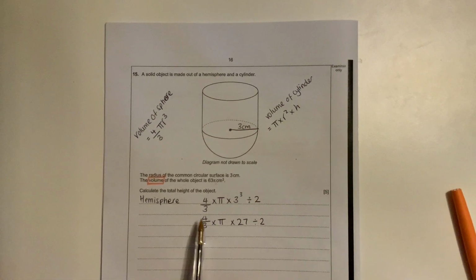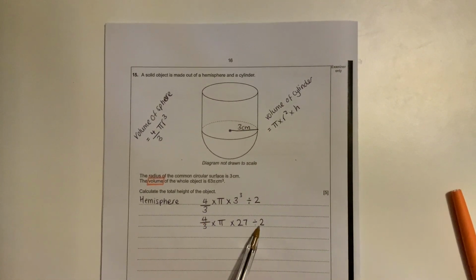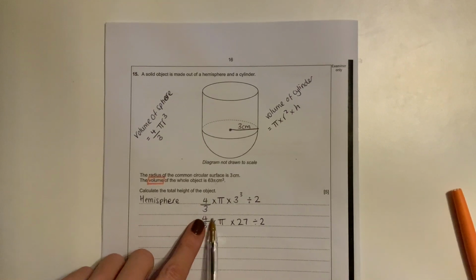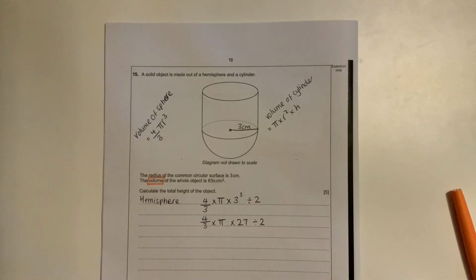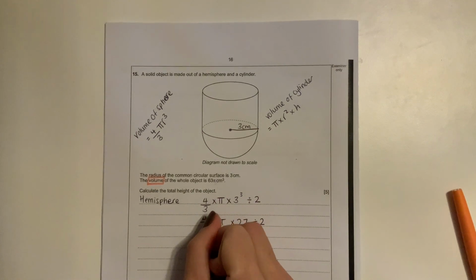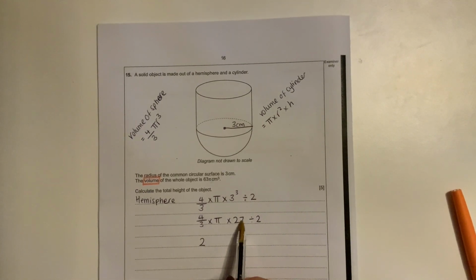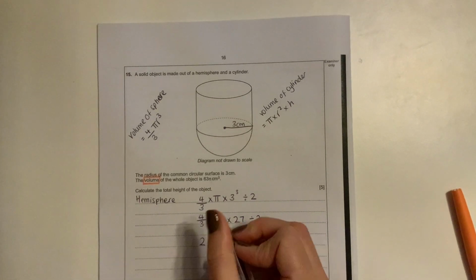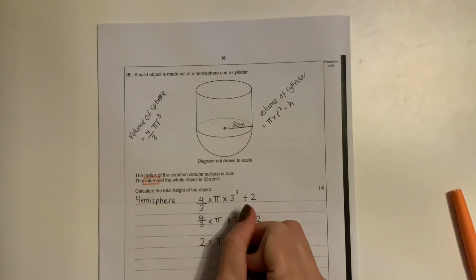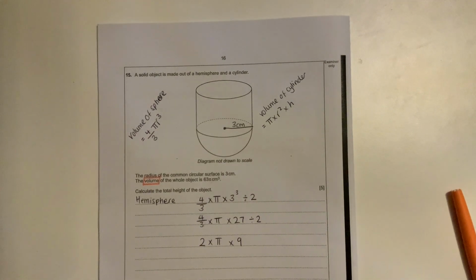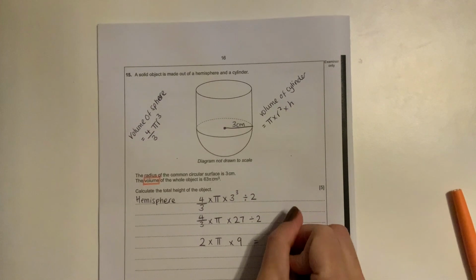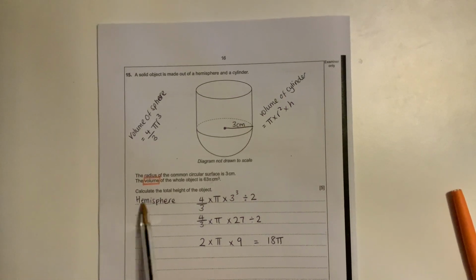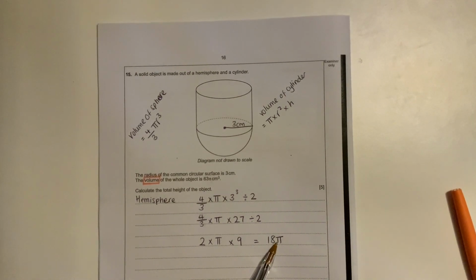Now this divide by 2, we can divide the 4 by the 2, because it doesn't matter which part it divides by 2 because it works with multiplication and division like that. So I'm going to do 4 divided by 2, which is 2. So I'm left with 2 here. This divide by 3, I'm actually going to do 27 divided by 3, which is 9. So I've got 2 times pi times 9, and that's what I'm left with. And then that equals 18 pi. So I know the volume of my hemisphere is 18 pi.